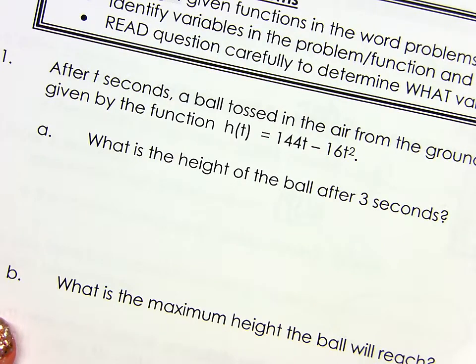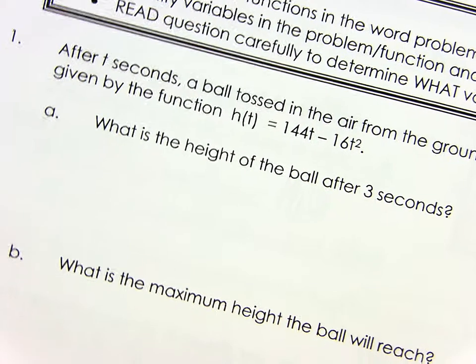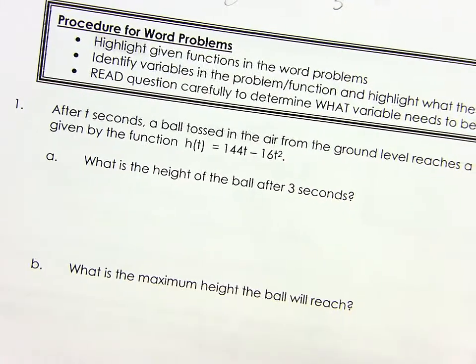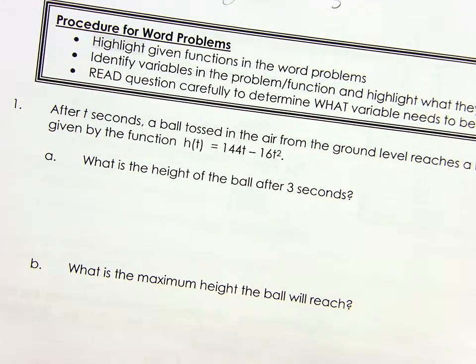Okay, we are going over the homework on projectile motion here. So we got a quiz on this tomorrow, so let's make sure we know what we're talking about.